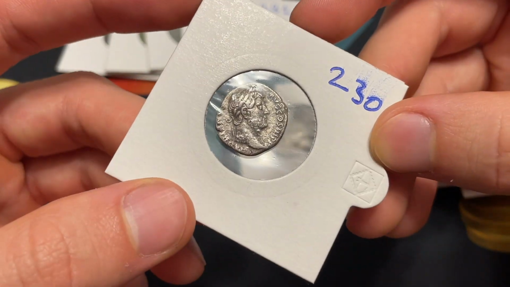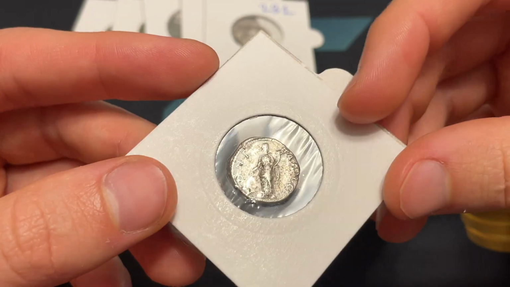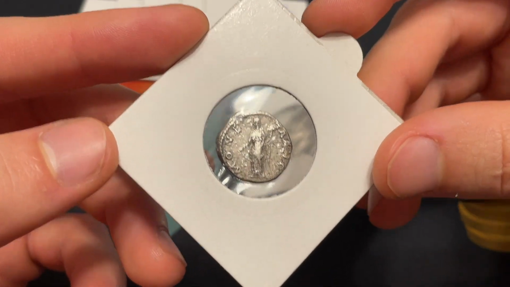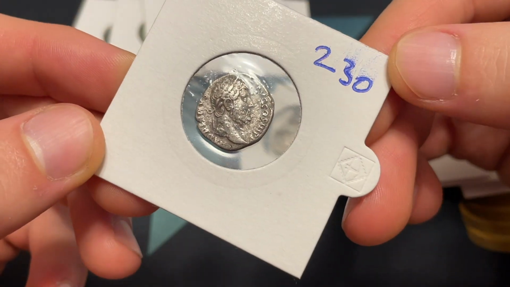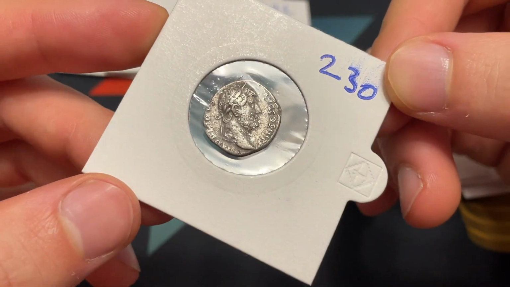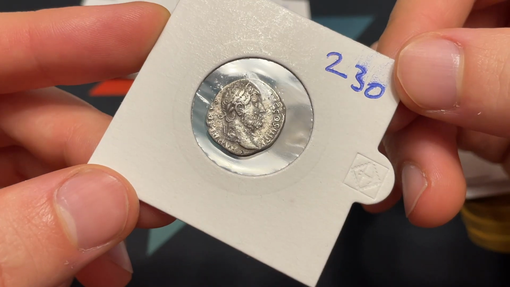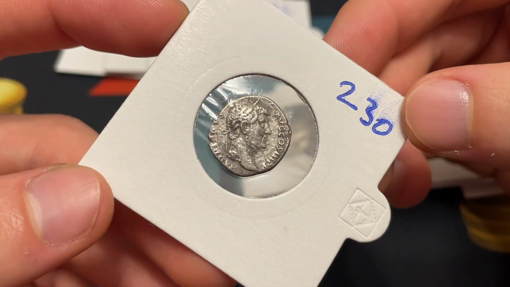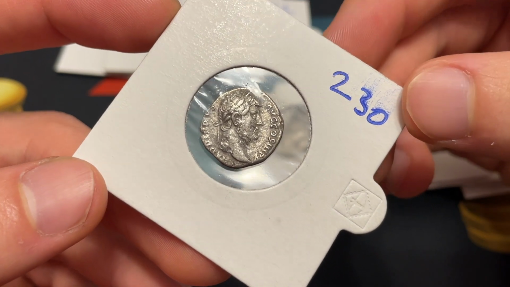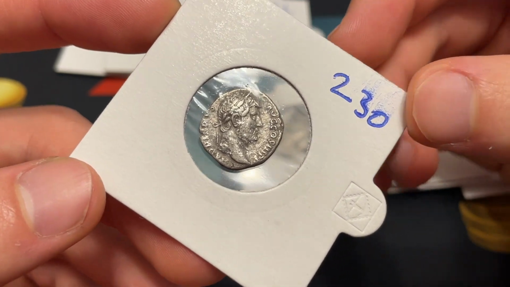We've got, I don't know exactly what it is, but I think a Hadrian denarius. That's a pretty popular emperor, a well-known one maybe. I think this was the coin I paid the most for out of this lot. I think I paid $40, if that makes sense. But it's a little smaller size too. Maybe they're trying to save on silver? And what did Hadrian do?